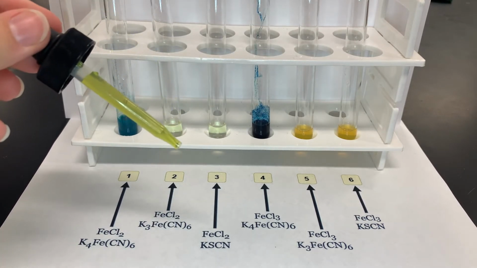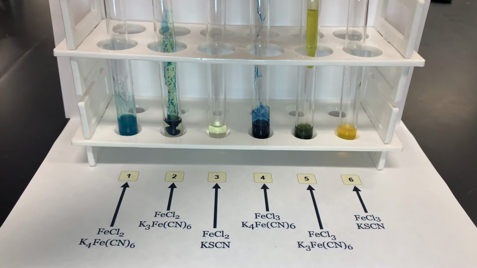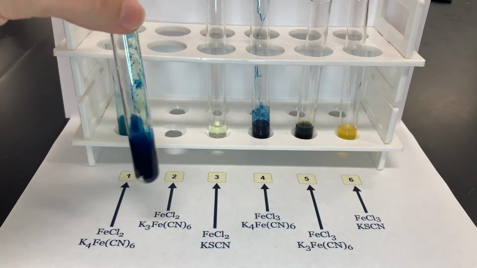Now we will add our second indicator, K3FeCN6. We will add it to test tubes 2 and 5. Remember, test tube number 2 contains iron with a positive 2 charge, and test tube 5 contains iron with a positive 3 charge.